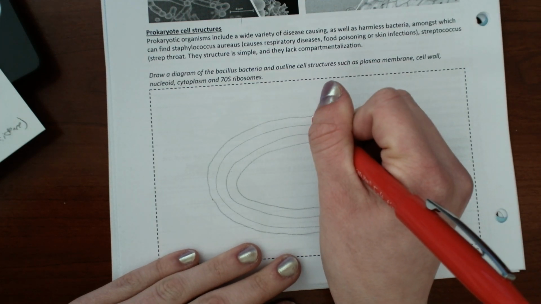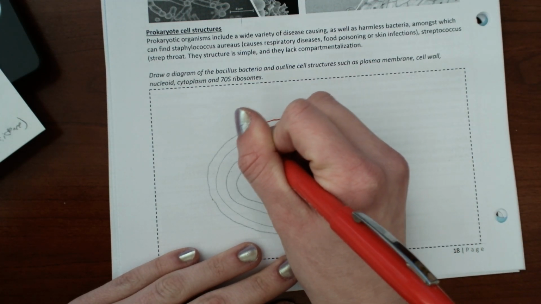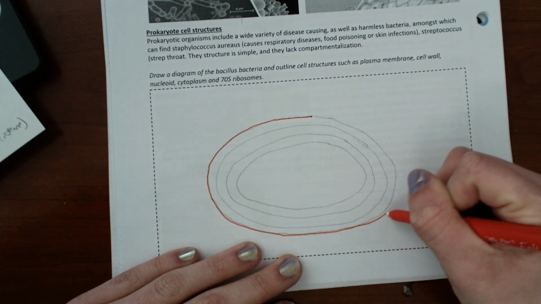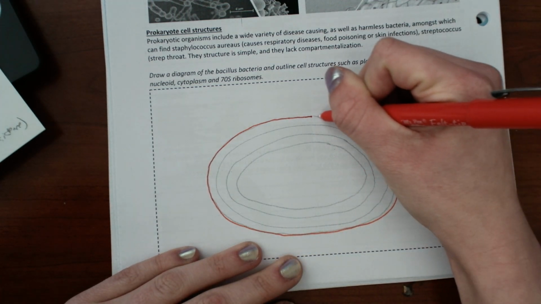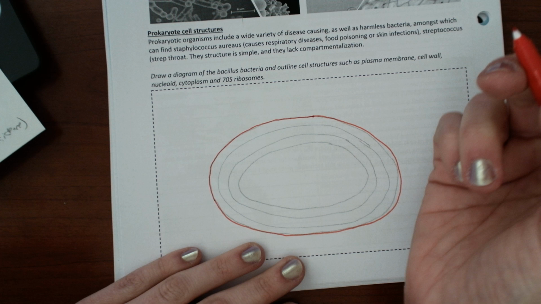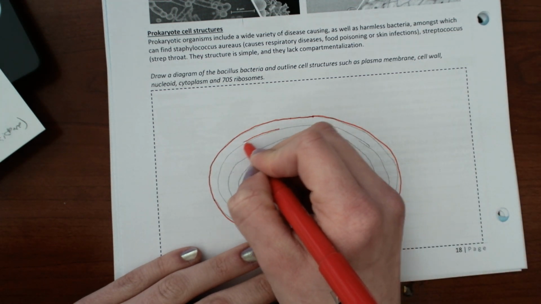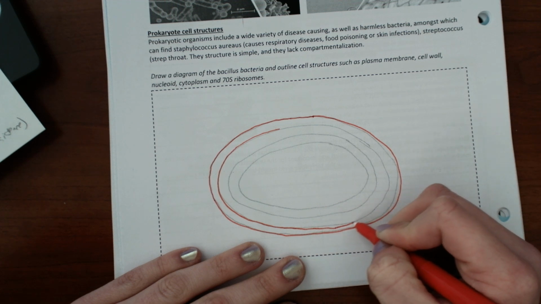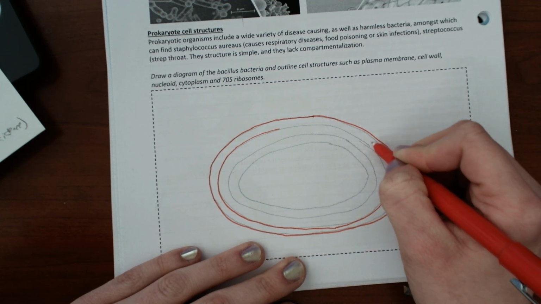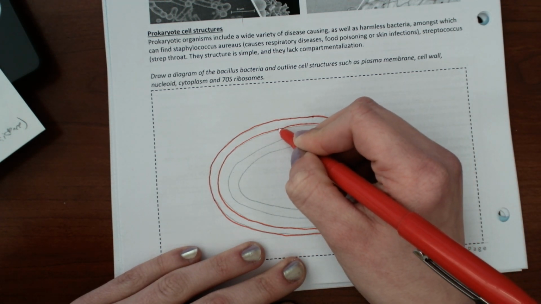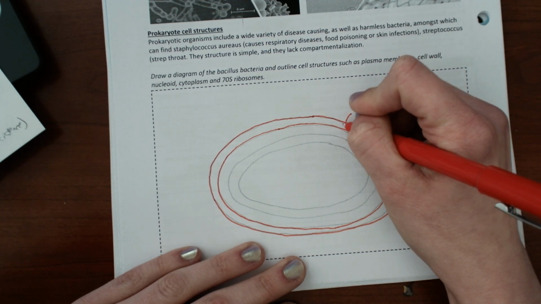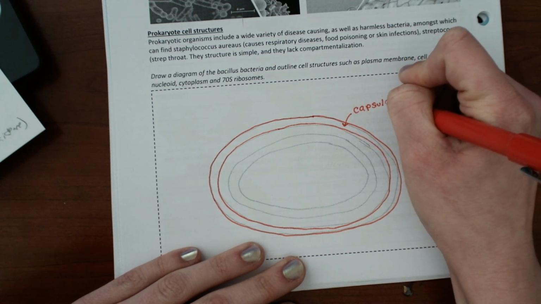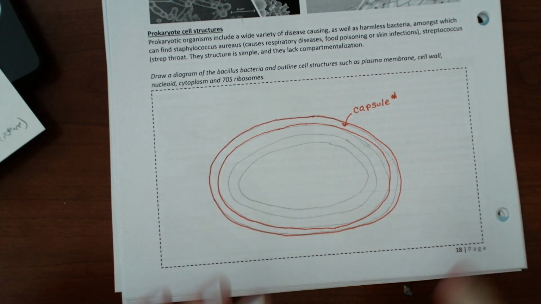And so the first thing is the outermost layer that some of your bacteria will have, which is a capsule. So not all of your bacteria are going to have a capsule, but some of them will. It's just like an outer additional coating. This is your capsule. For things that are sometimes there, I'm going to put a little star next to them.